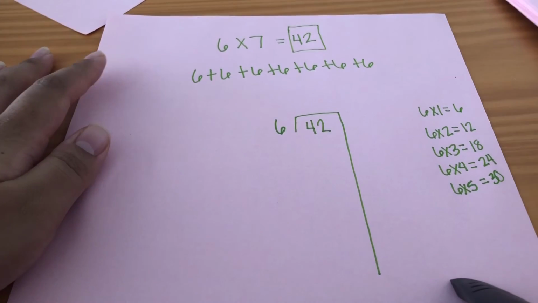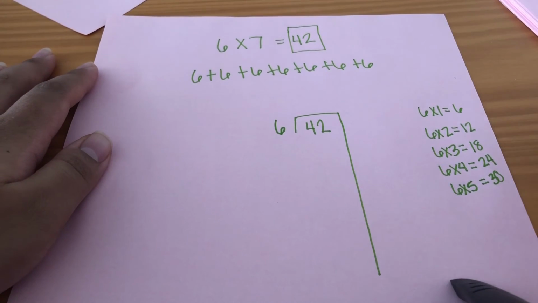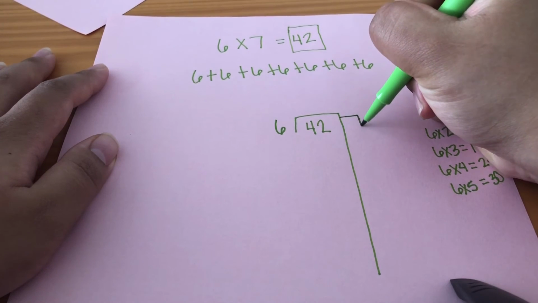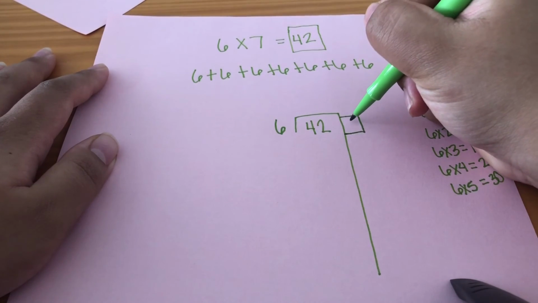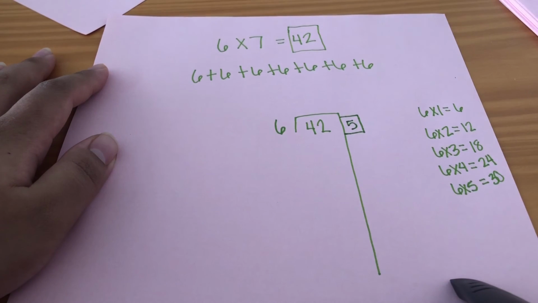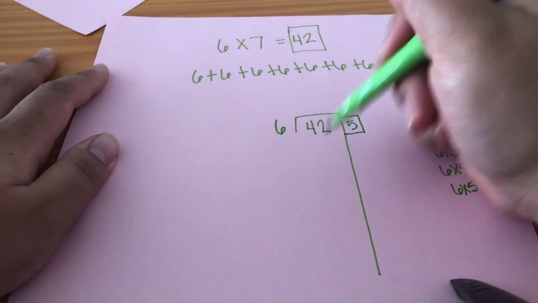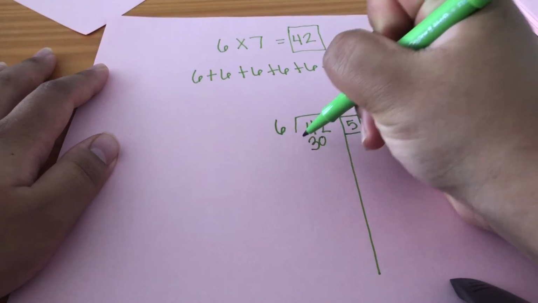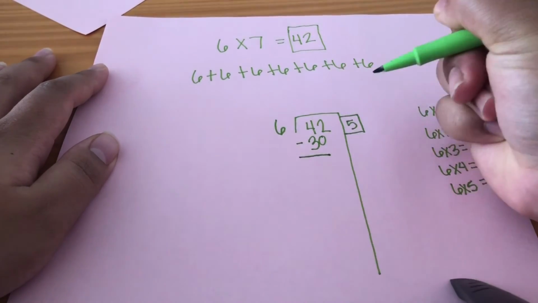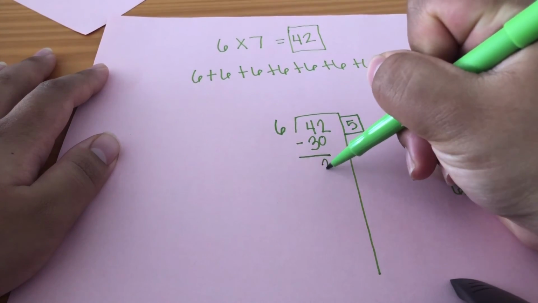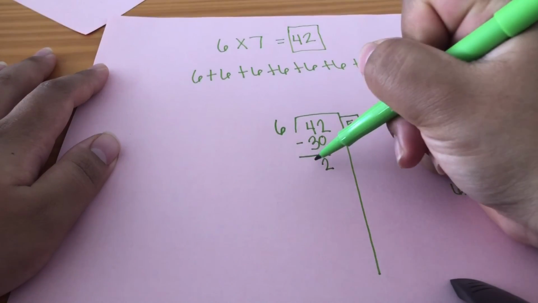So I know in division that I'm always subtracting. So I said that maybe 6 can go into 42 5 times. So I'm going to put our little hero here, is what we call it, 5, so I can remember how many times I multiplied 6. So 6 times 5 I said was 30. So I'm going to subtract by 30 to see what I get. So 2 minus 0 is 2, and 4 minus 3 is 1.